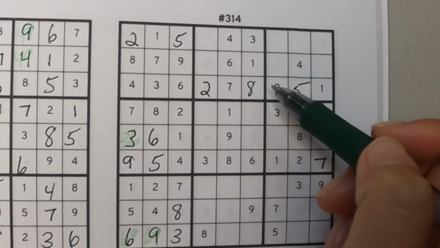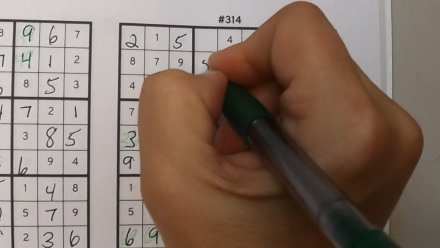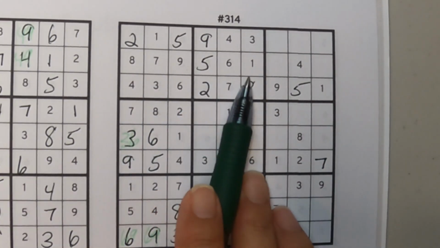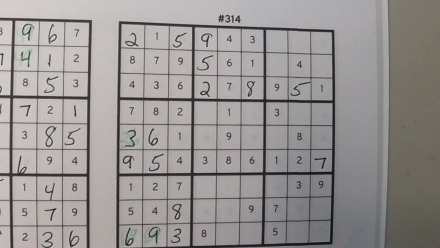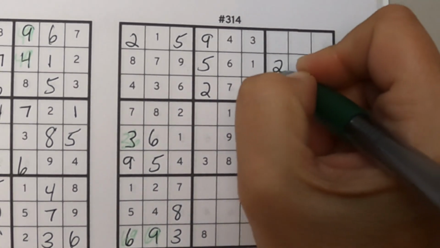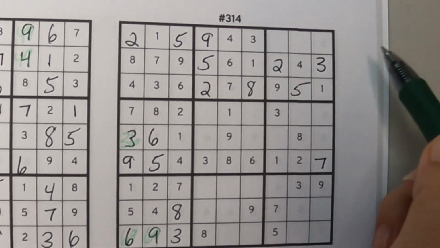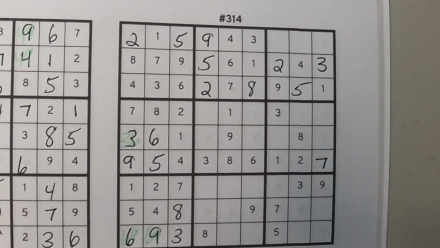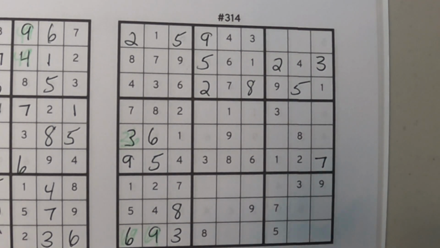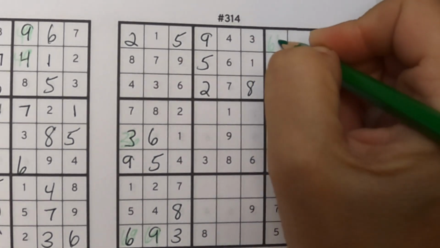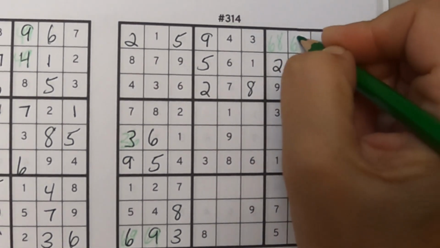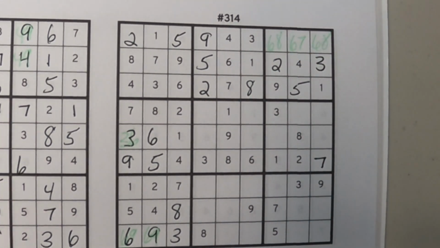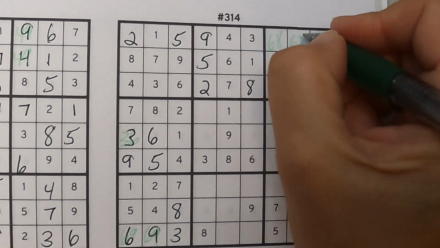For this box, we're missing 5 and 9. We've got a 9 here, so 5, 9. For this row, we're missing 2 and 3. We've got a 3 here, so 2, 3. For this box now, we're missing 6, 7, and 8. We've got a 7 here, so 6, 8. 8 here, 6, 7. 7 here, 6, 8. That means that our 7 has to be here.